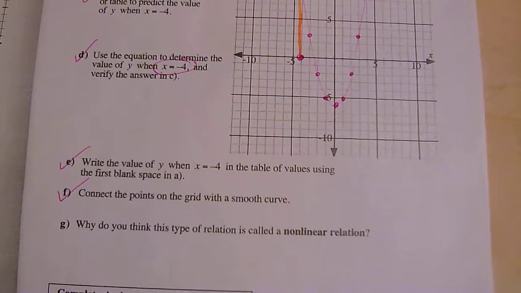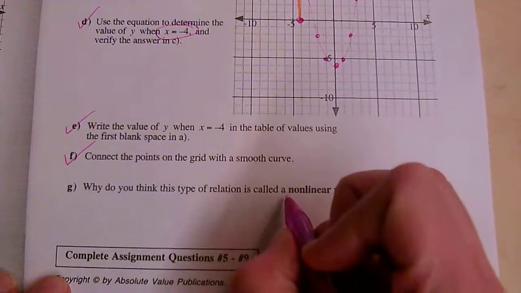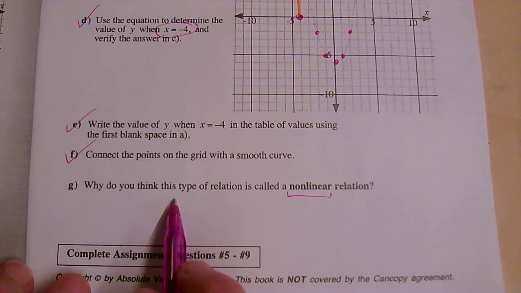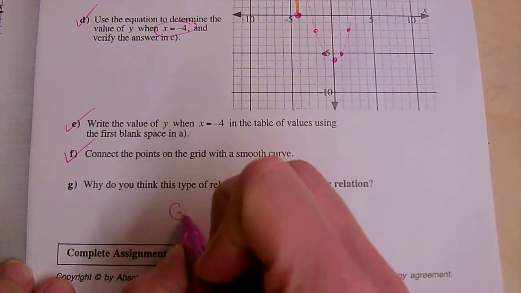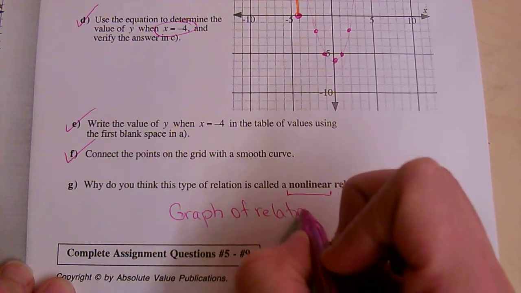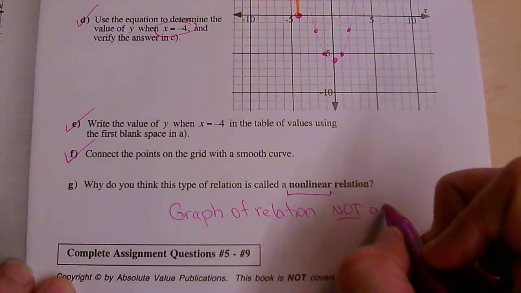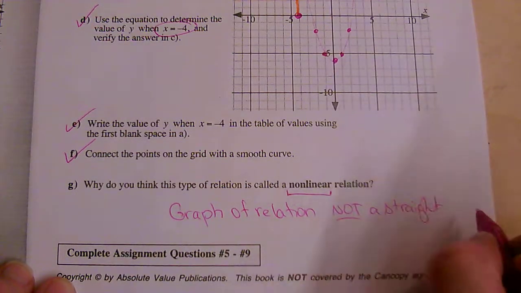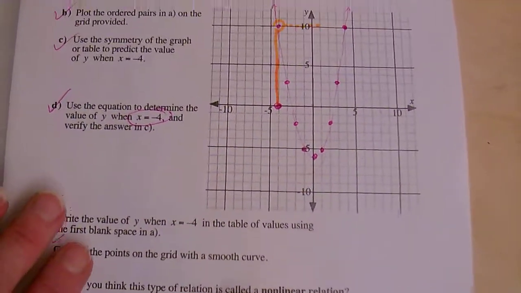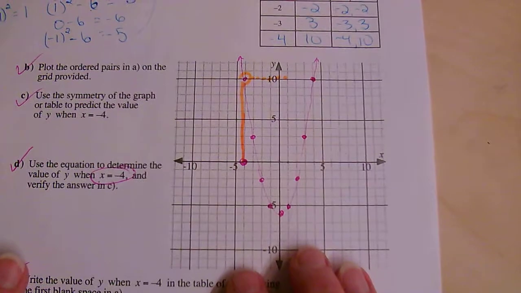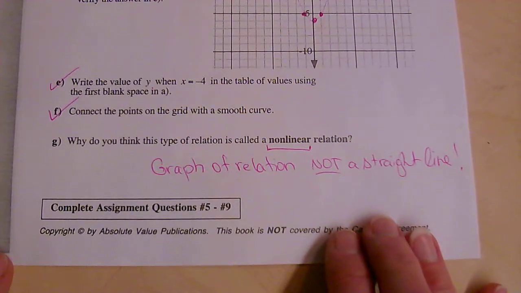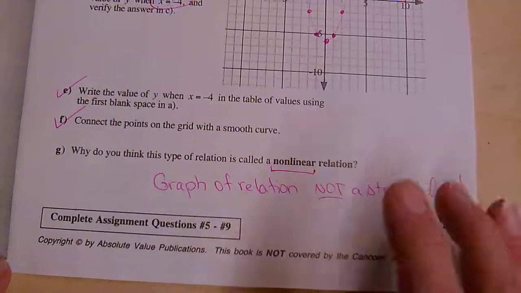And then this seems like a really obvious question, because it is. Why do you think this type of relation is called nonlinear? It's not a straight line. Graph of relation, not a straight line. And yeah, we will focus on these type mostly in grade 11, like I said. For now, mostly linear. Okay, so you guys can complete those assignments.